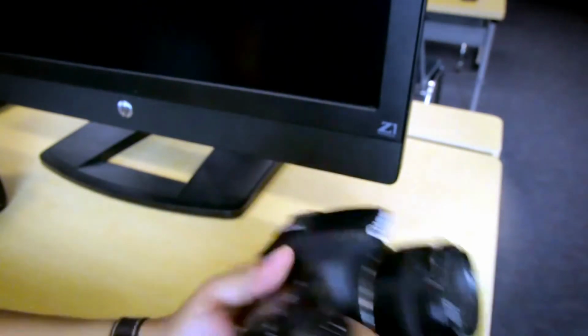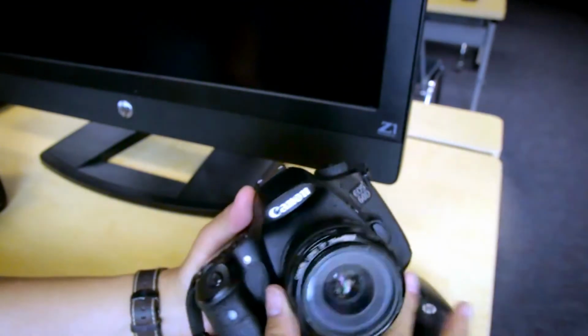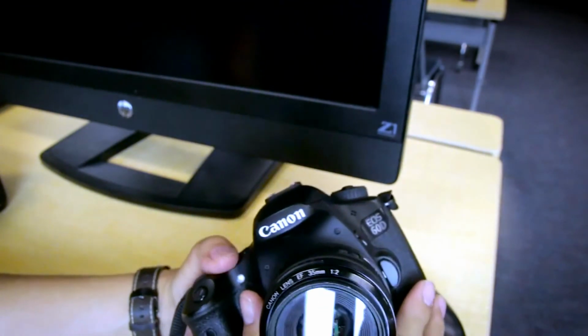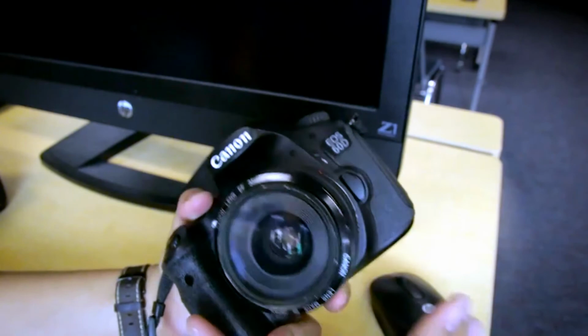All right, so that is the Canon 60D. It is a bit of information, so practice and learn how all those different functions work.